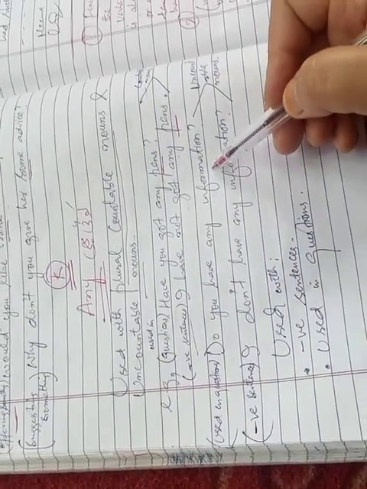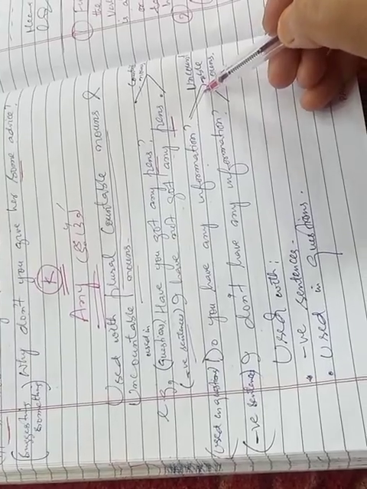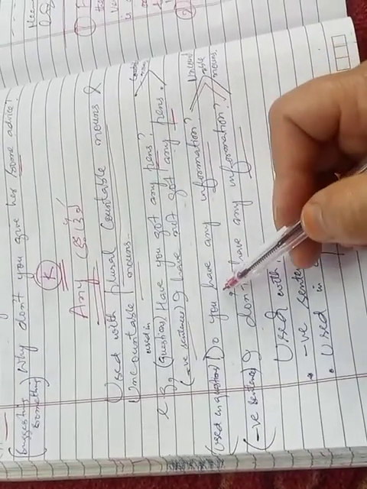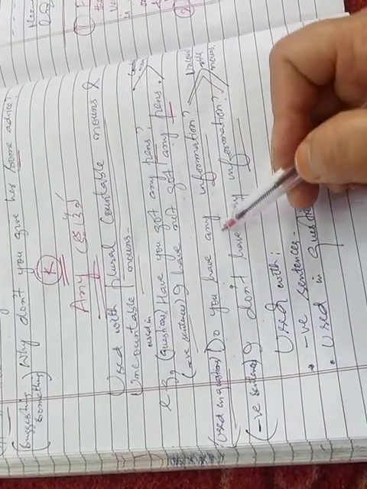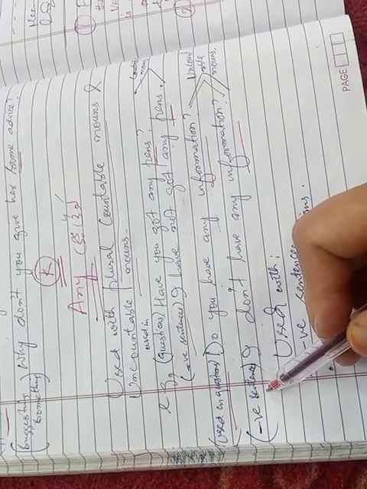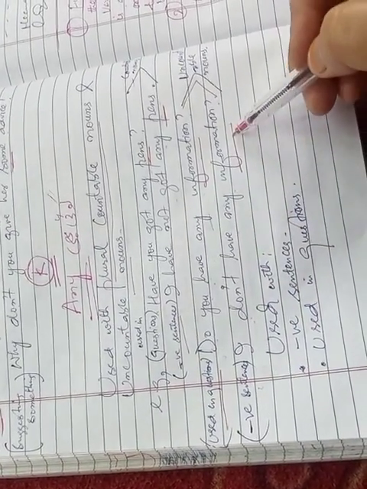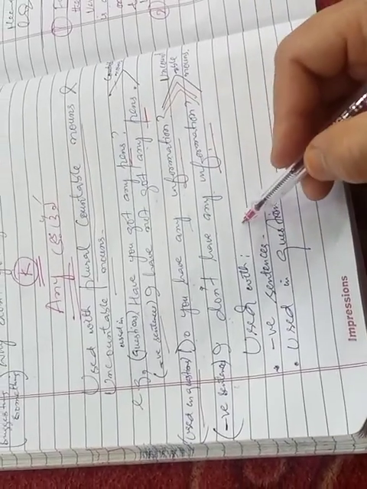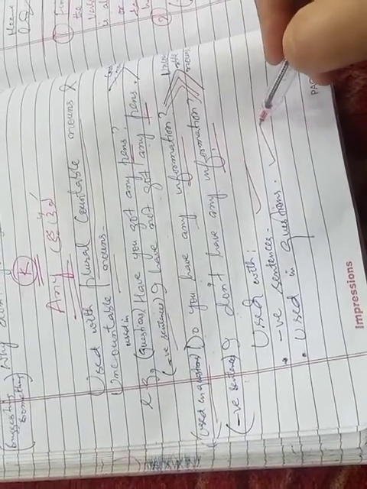Do you have any information? I don't have any information here. Any is used with uncountable nouns. Information. Here also you can see it is used in asking questions. Do you have any information? Here it is used with negative sentences. I don't have any information. Uncountable nouns here, information. So in short, any is used with negative sentences and in asking questions. Now let's move towards another.